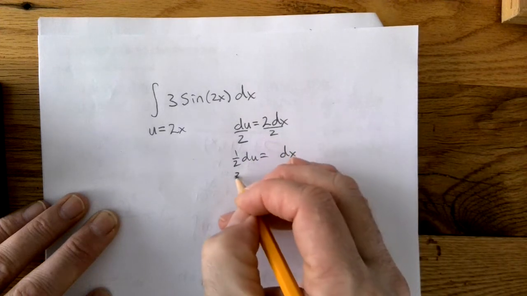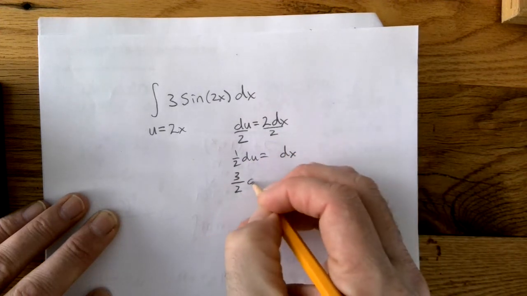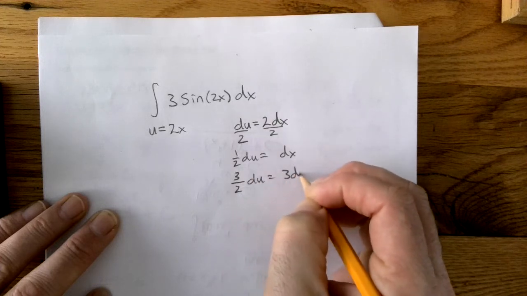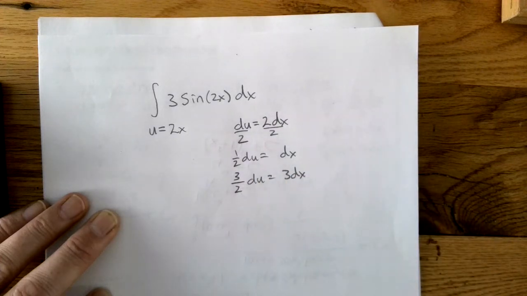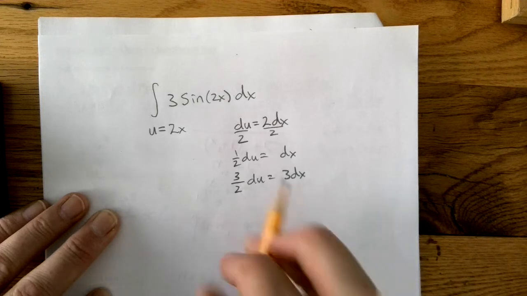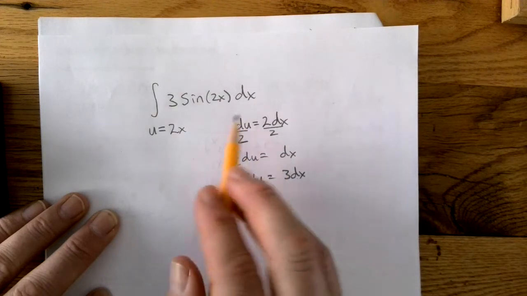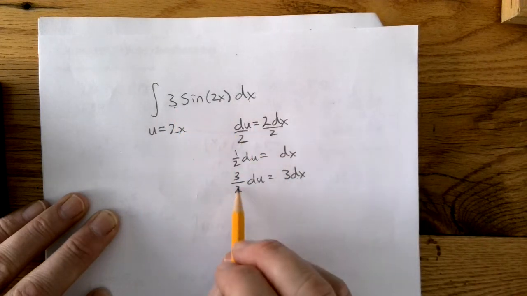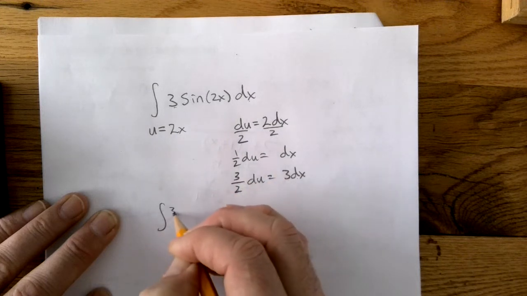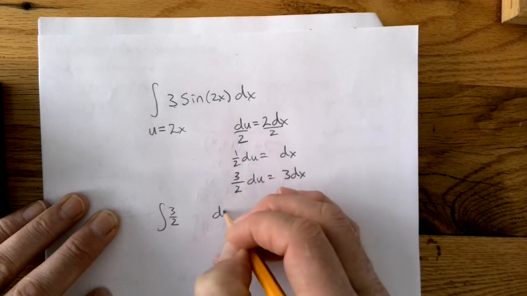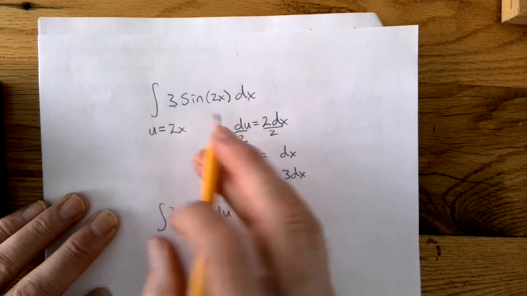And then I'll multiply by 3. I can now replace the 3 dx with 3/2 du. What's left? The sine is still there.